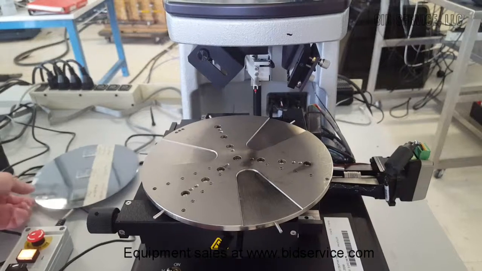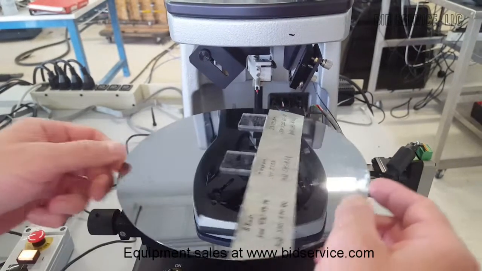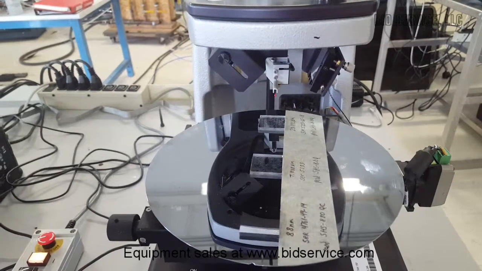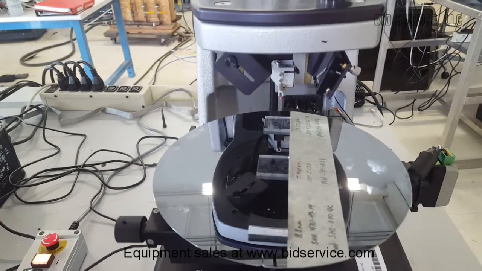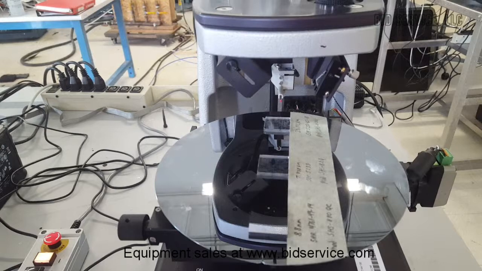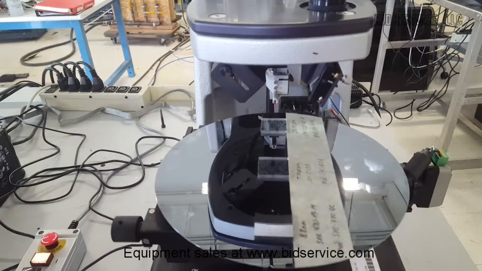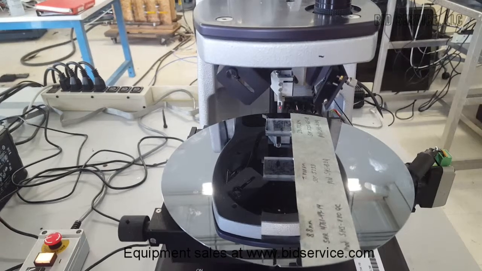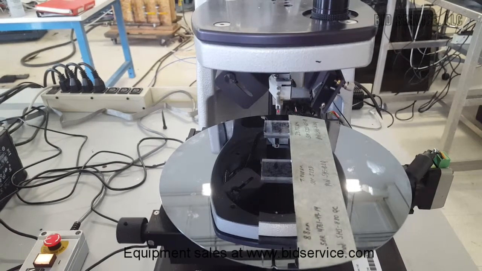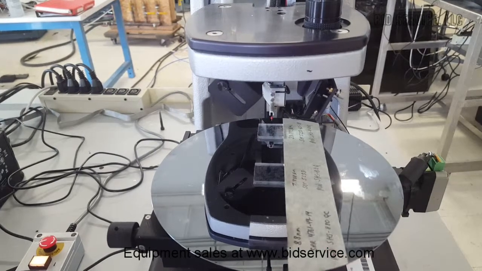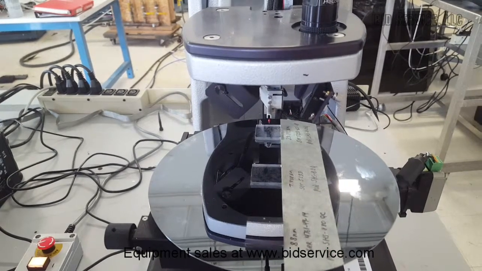But if you see here, let me just set this here. The stage will have full travel left to right. In order to do measurements on the front, you have to rotate the theta.